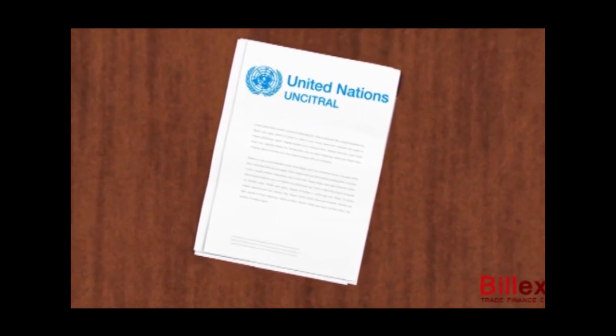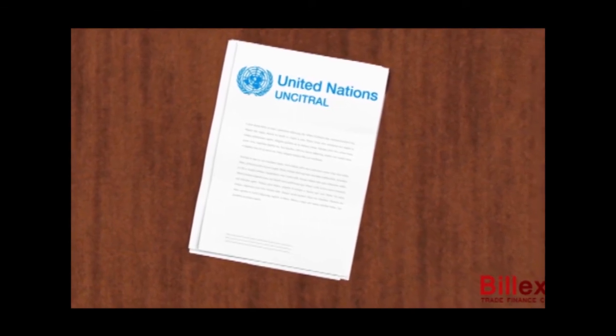Bills of exchange are ruled under Local Bills of Exchange Act, which are similar country to country, or under UNCITRAL, the United Nations Commission on International Trade Law, which has defined International Bill of Exchange.